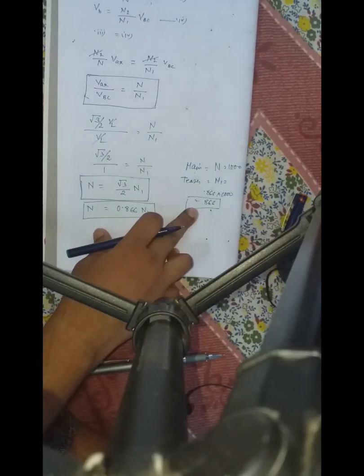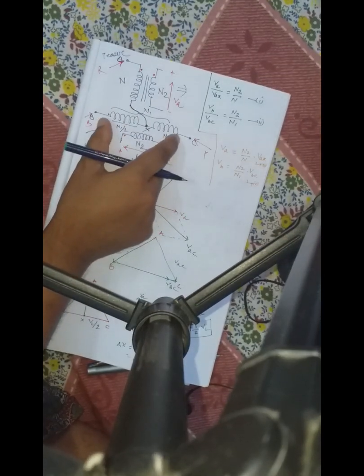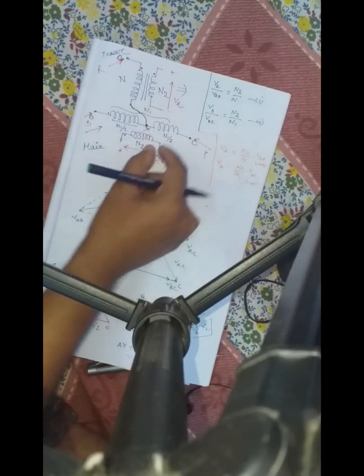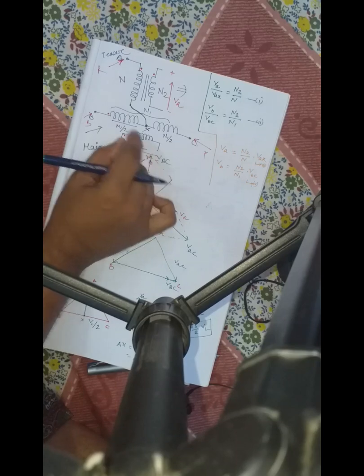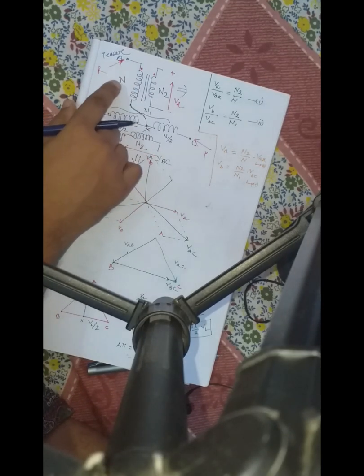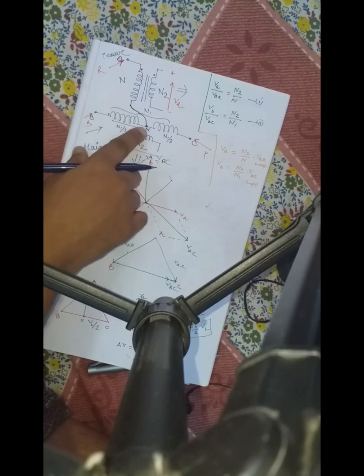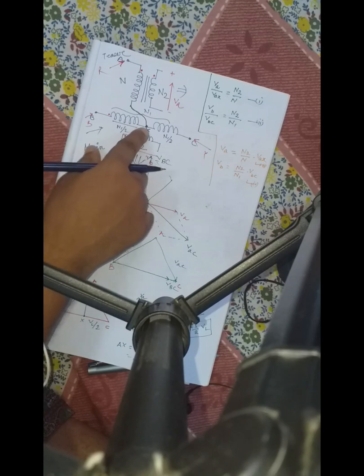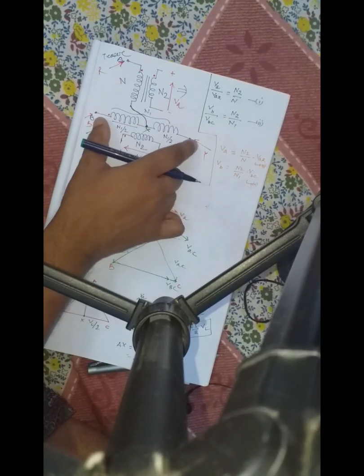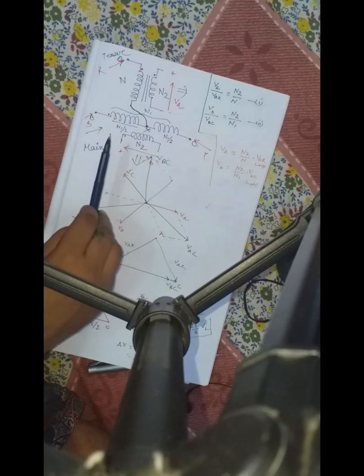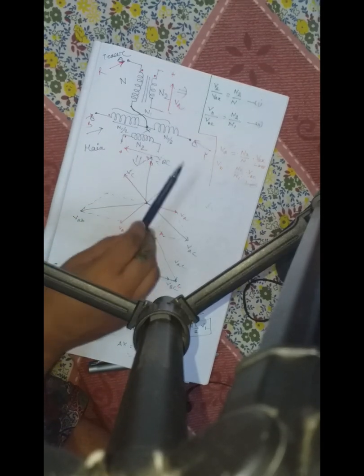The turns here are 500 and 500, so these N2 and N2 are the same. We connect the primary terminal of the teaser transformer to the X point, the midpoint of the primary side of the main transformer, then the Scott connection will occur, and we can convert 3-phase to 2-phase.